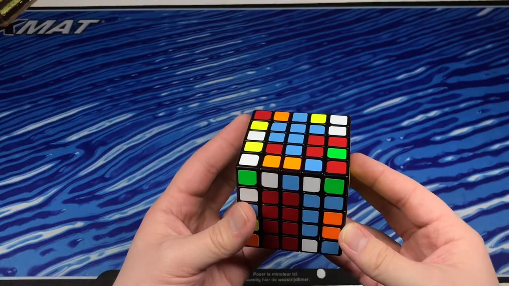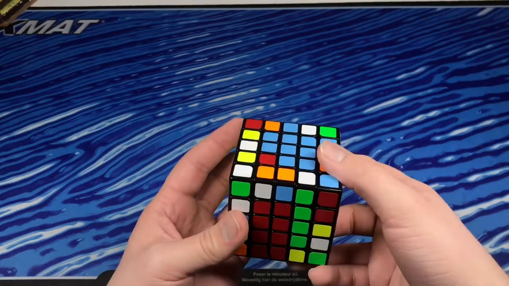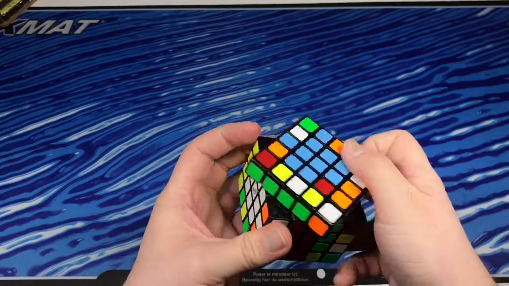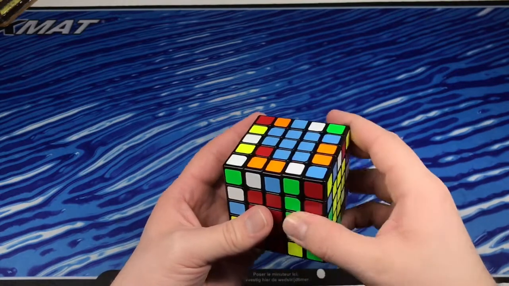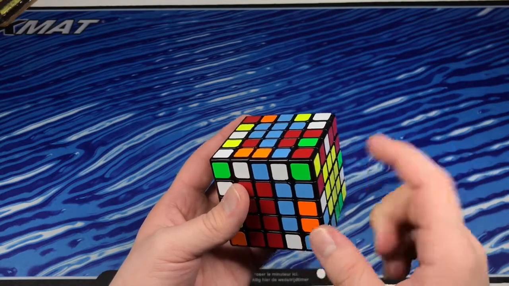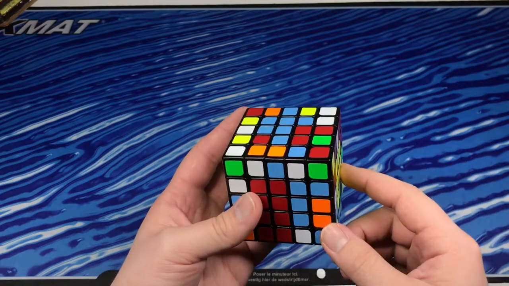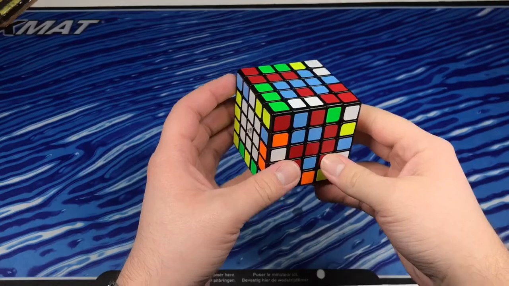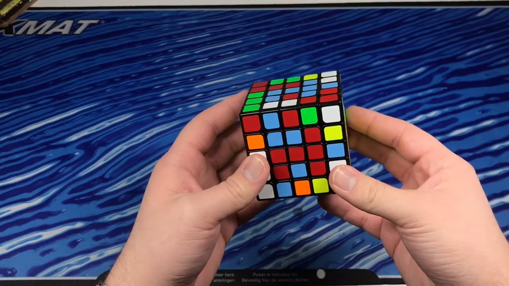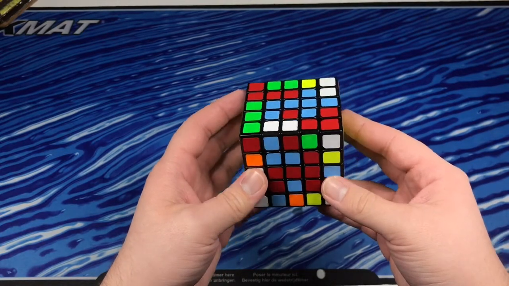Basically for any last two center case, I would play around with doing this and moving it over, like doing R and then U2 or U, or just play around. I guarantee you'll figure out like 90% of the cases that way. So I'll run through some more cases you could run into and some more tricks you could do.